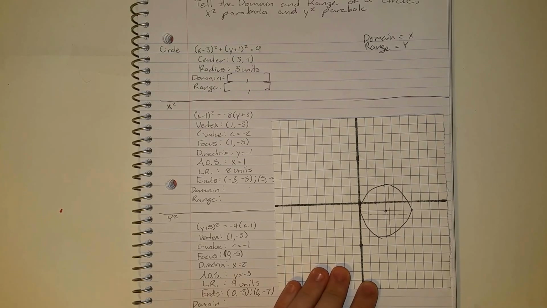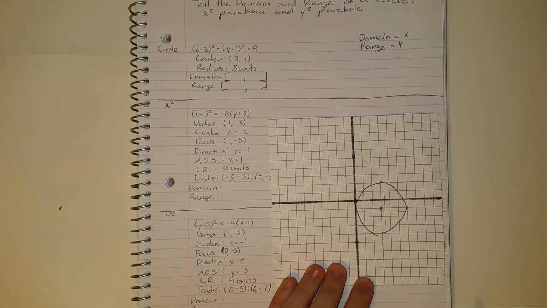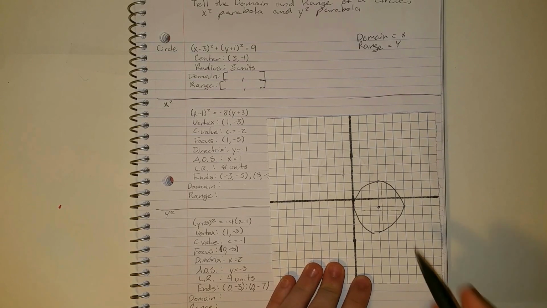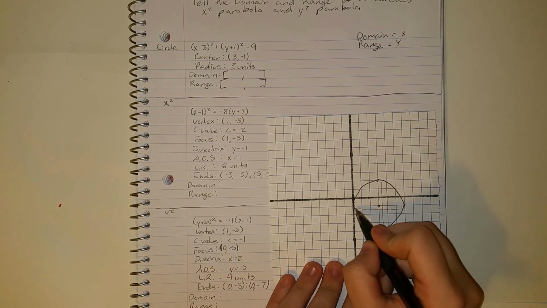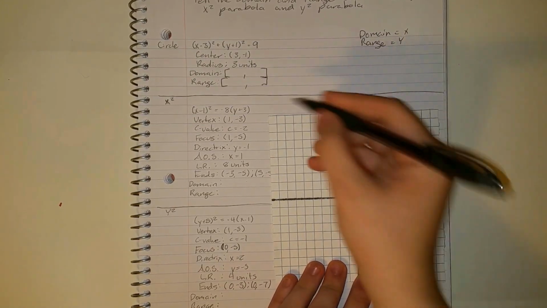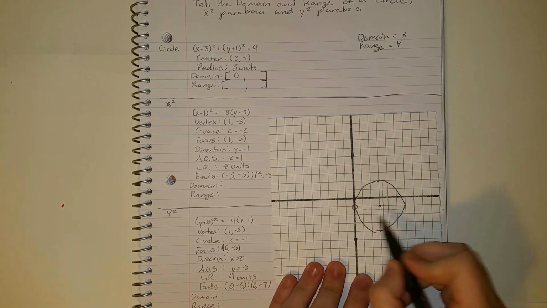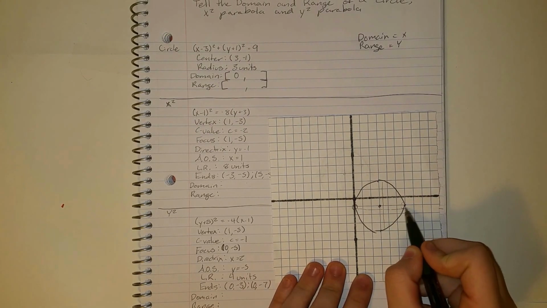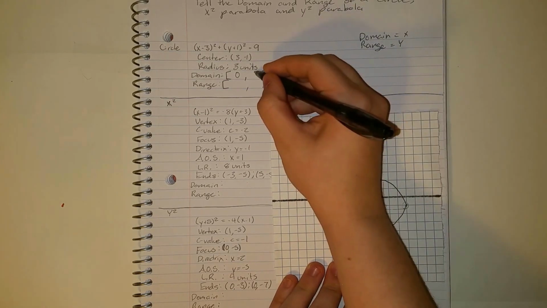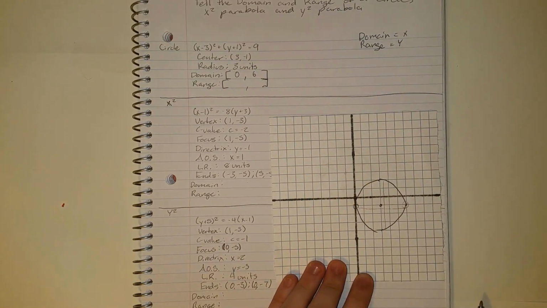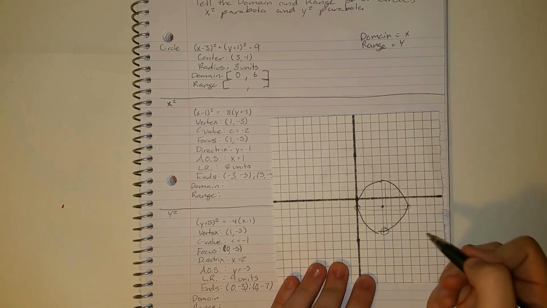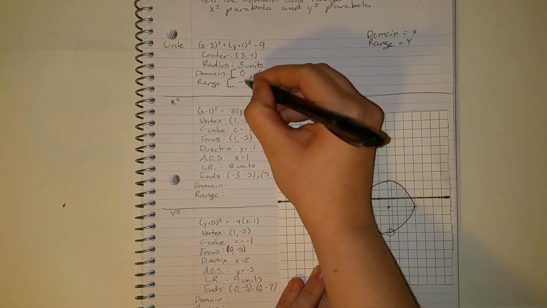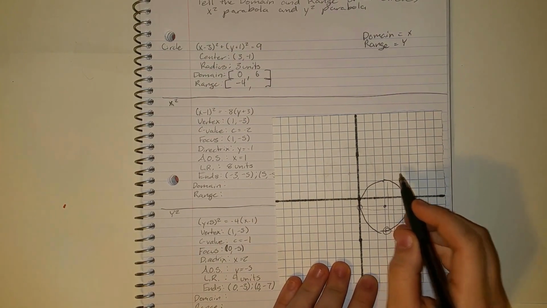When doing domain and range, you want to go from your lowest number to your highest number. So for domain, you're going to want to go from your negative side to your positive side. The furthest most point negative is an x value of 0. Now, the highest point is an x value of 6. Now, for range, it's the same thing. You want to go from your negative scale to your positive scale. So your lowest most point is -4. And your highest most point is 2.